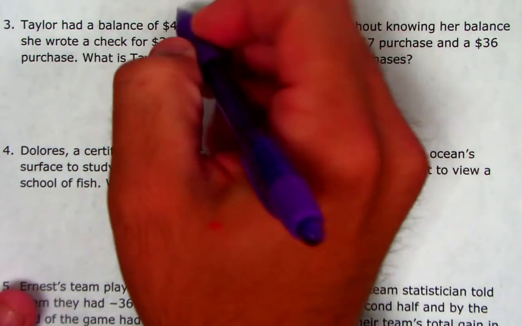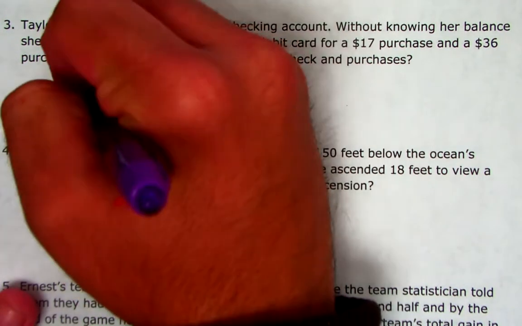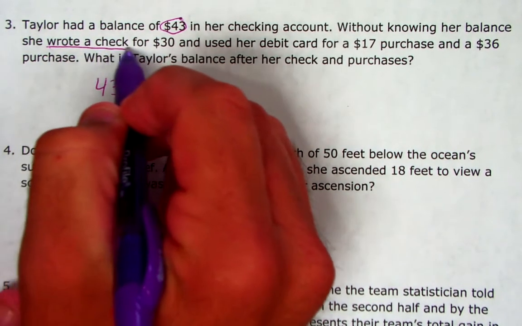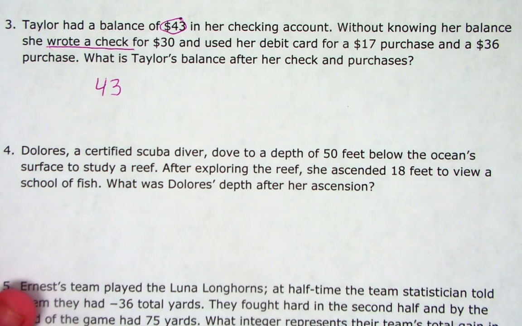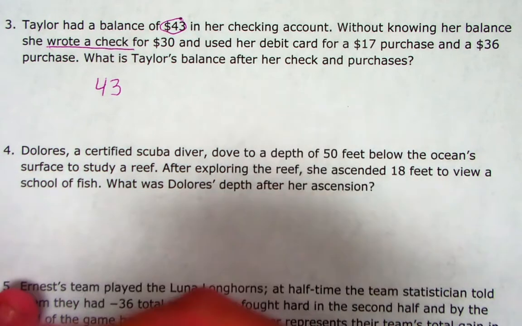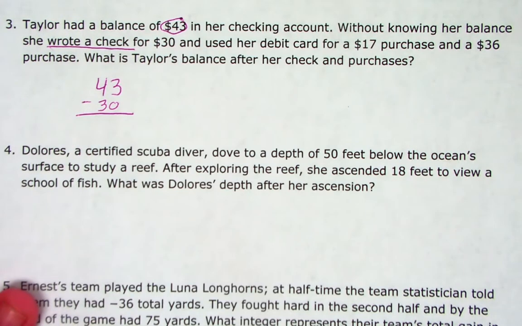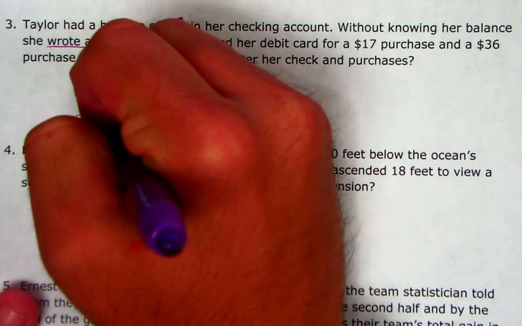Well, she started with $43. Then it says she wrote a check. Guys, if you write a check, you're losing money. You're not gaining that money, so I have to take 30 away. So 43 take away 30 leaves her with $13.